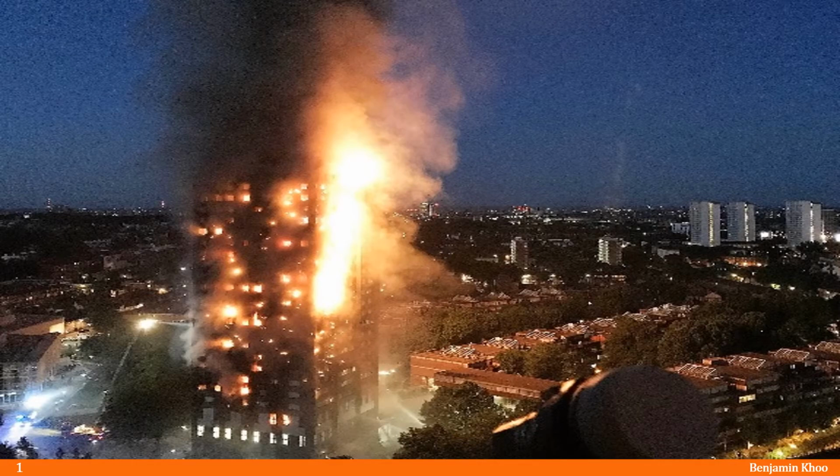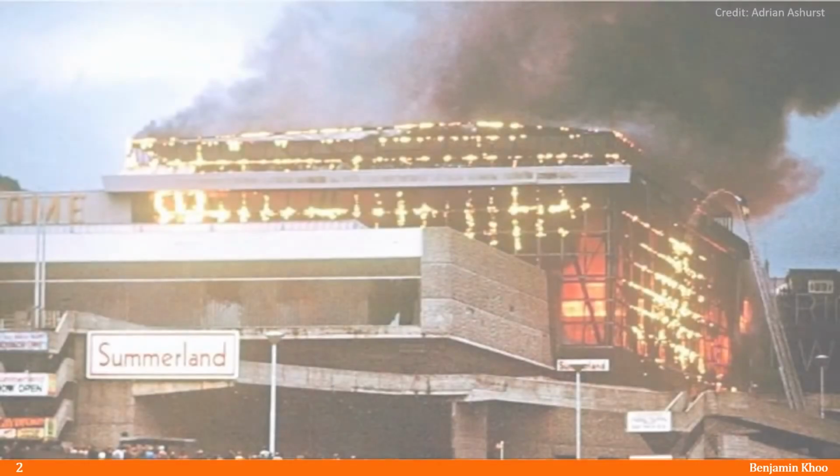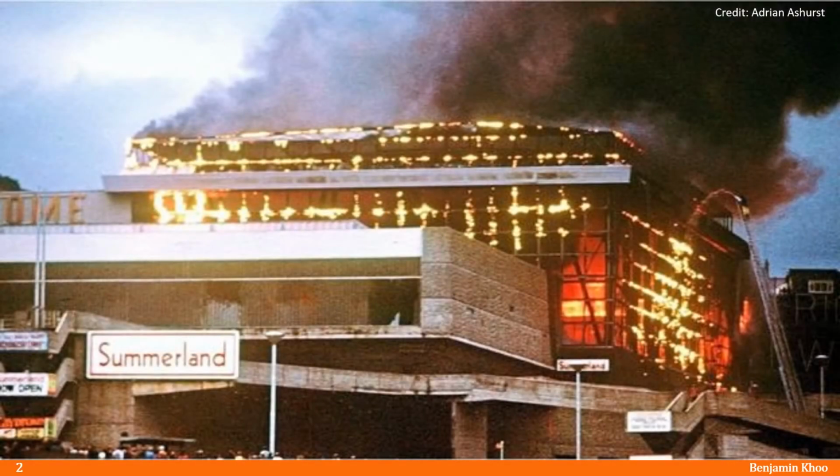In 2017, Grenfell Tower was engulfed in fire with the fire spreading along its facade. The incident claimed 72 lives, and it is one of the most severe fires post-World War in the British Isles. This, however, is not the first incident where fire spread quickly along the facade.